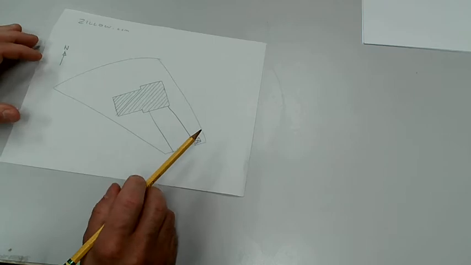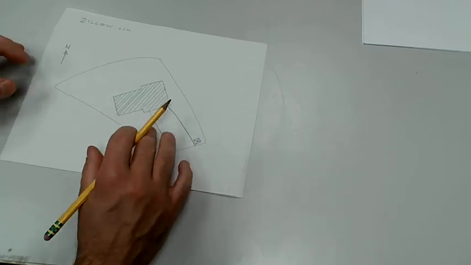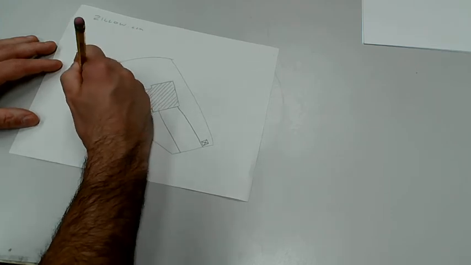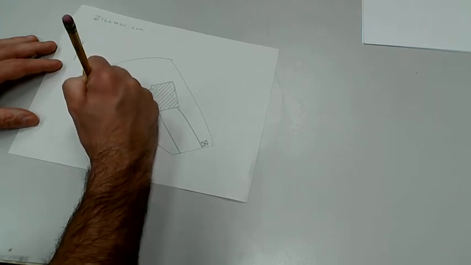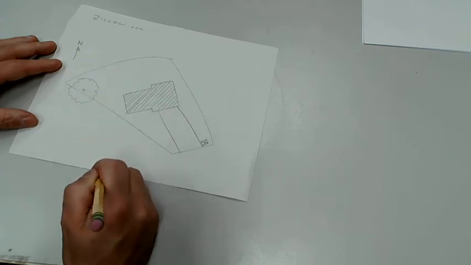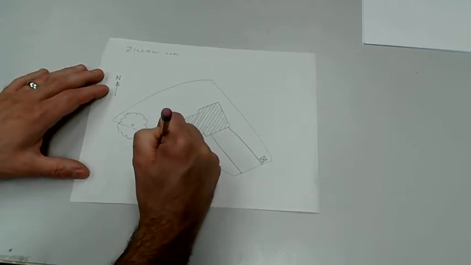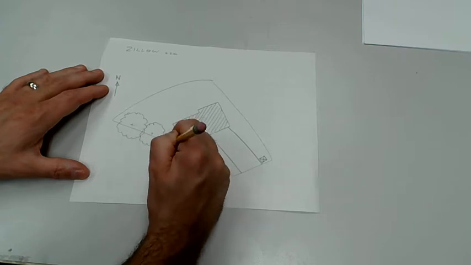Now I know that there are some trees on this property. To draw a tree, it looks just like this. And then there's one right here. You can overlap your trees also.